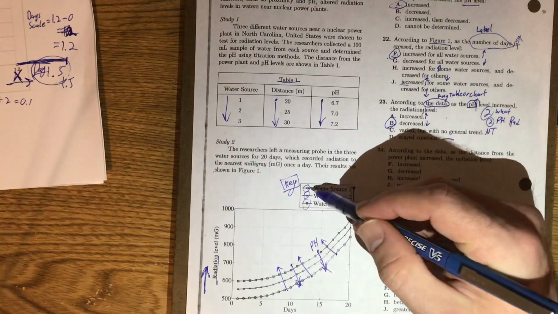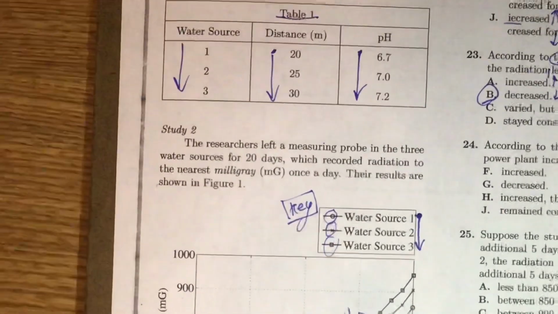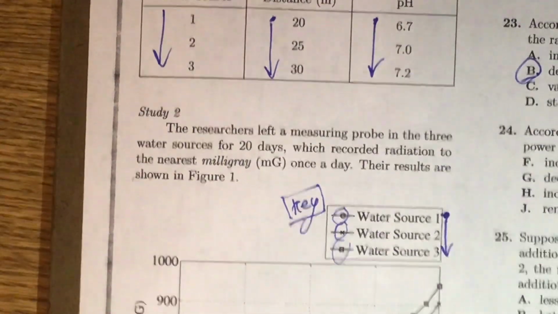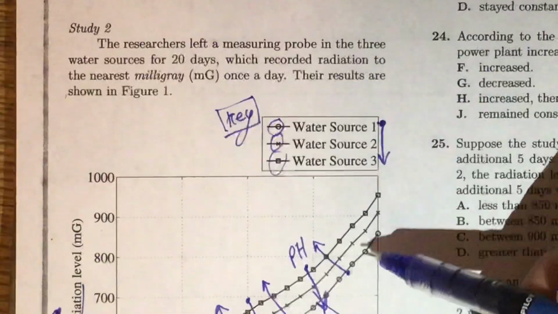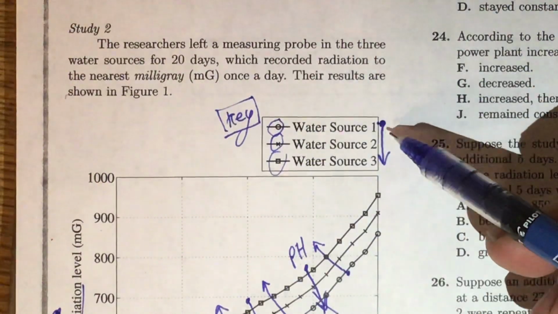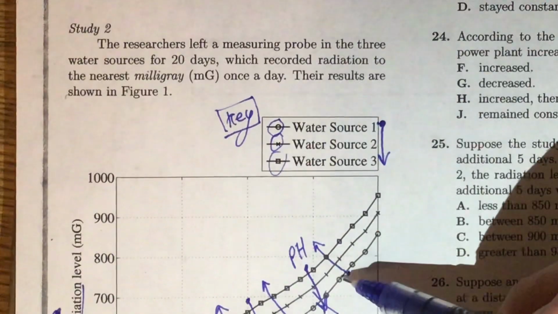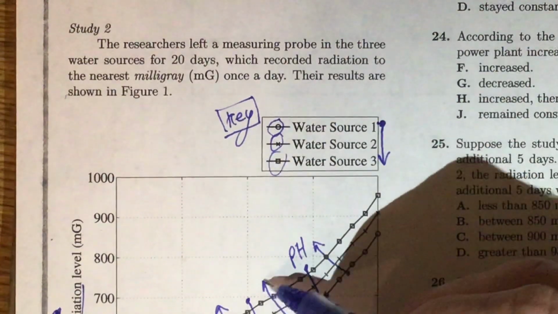Why? Because this shape is a circle, and on our chart, the very bottom line is a circle. So we're going to be radiating from the circle toward the box. So really we should be drawing it this way.